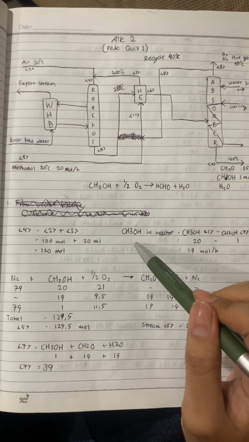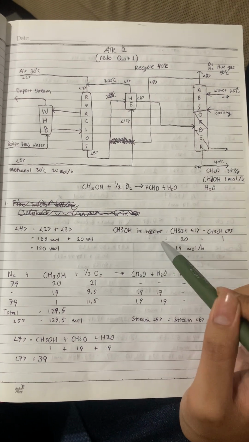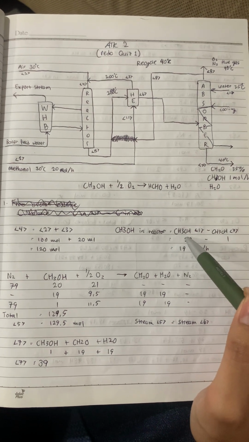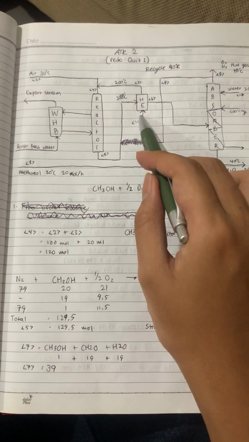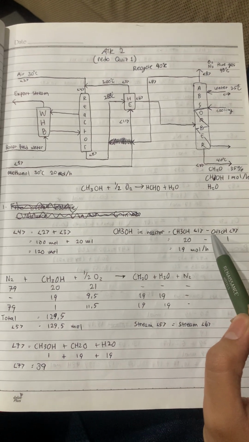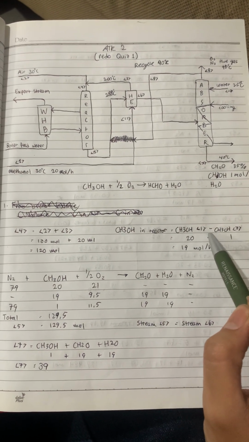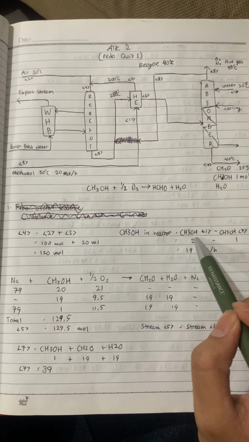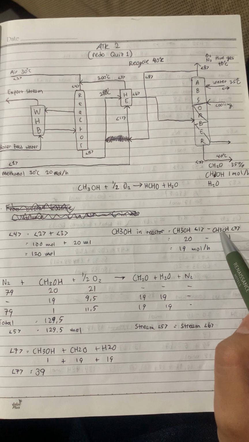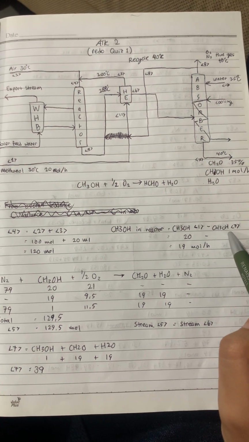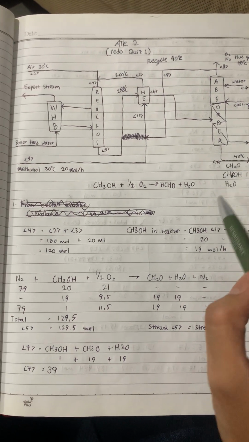So we have CH3OH in the reactor equals CH3OH in stream 1 minus CH3OH in stream 7 here.